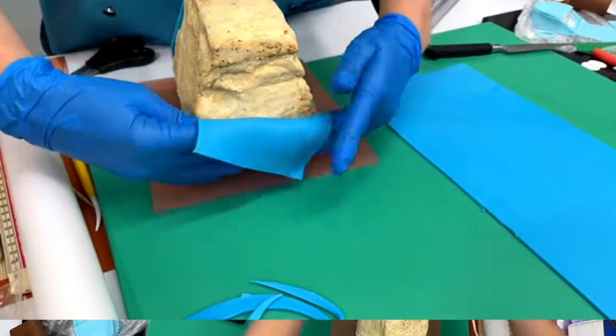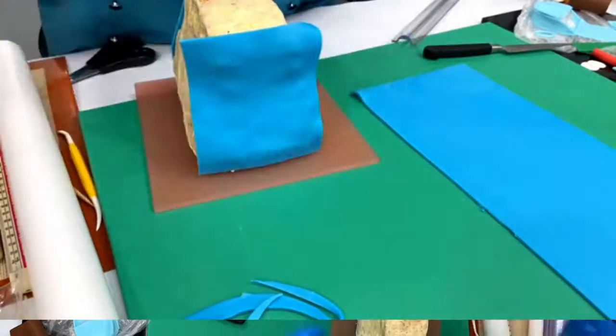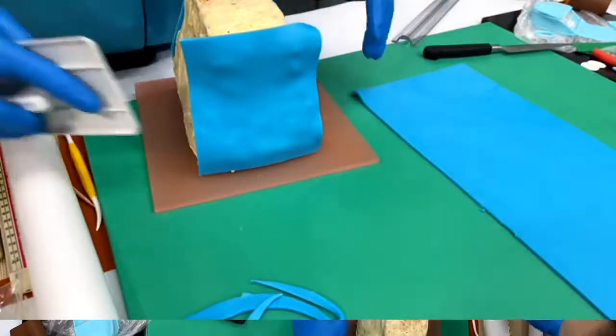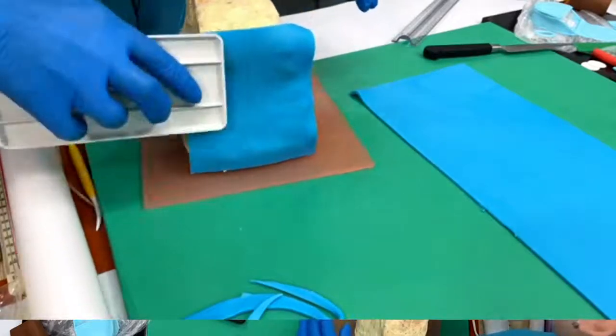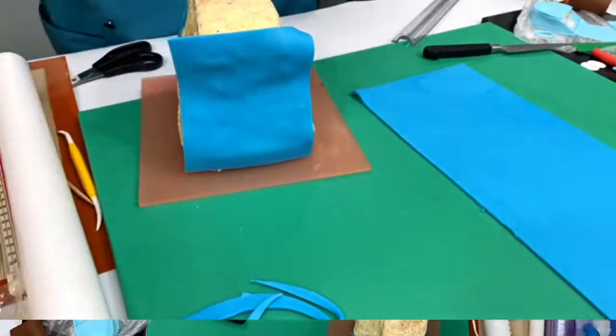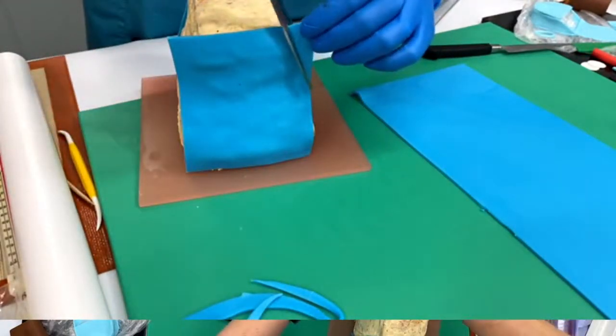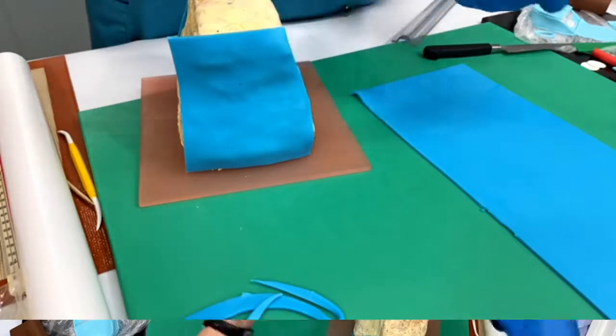Yep. Doing the same thing. If you have to smooth again, just use the smoother or the flexi smoother if you've got one. So by the time you add all the decorations, I think you'll be just fine.